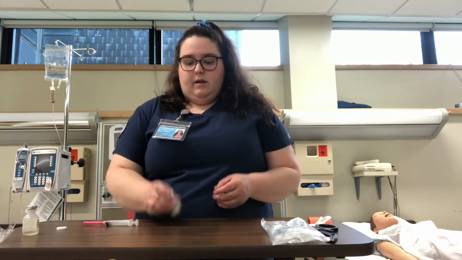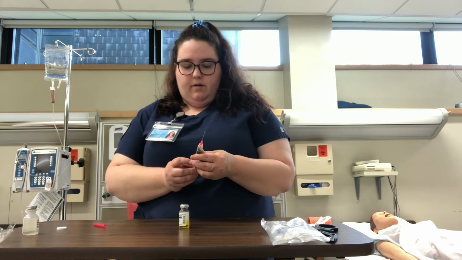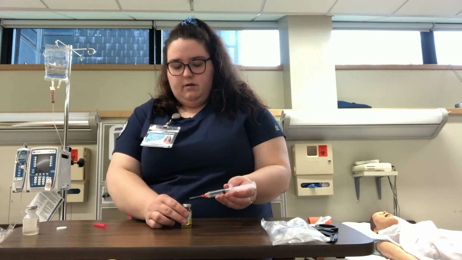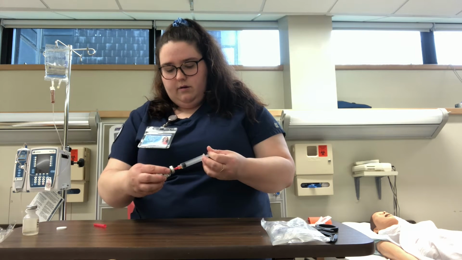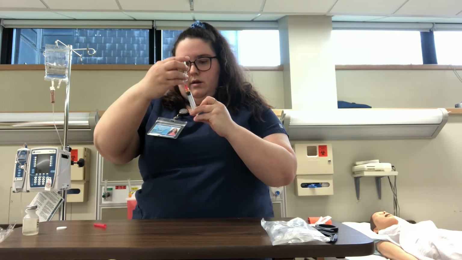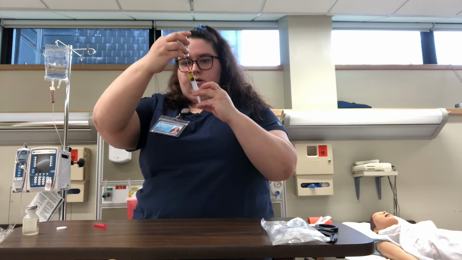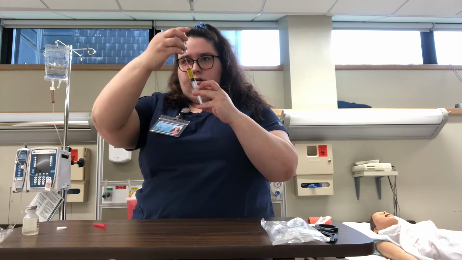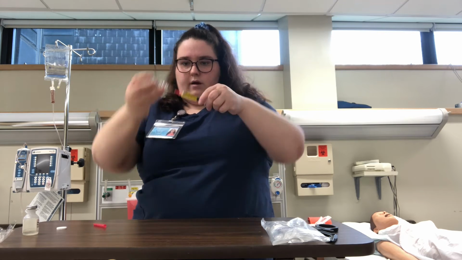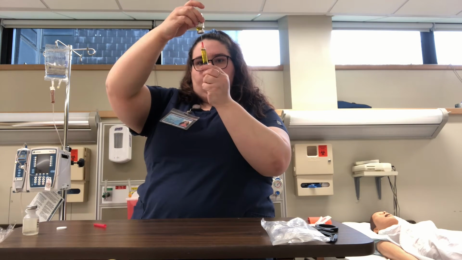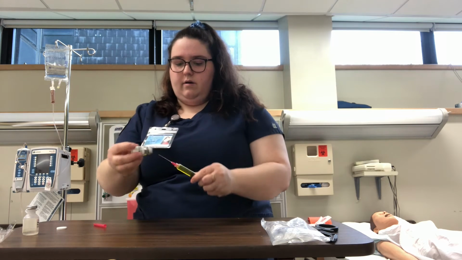Okay. Now that my medication is mixed up, I'm going to take my syringe, pull up 5 of air, push the air in, and then take out 5, the medication.